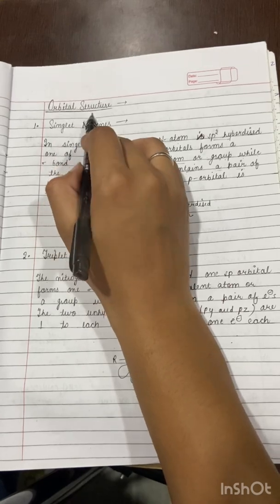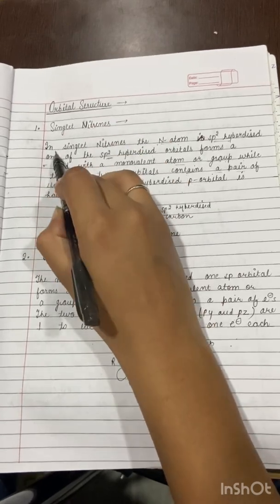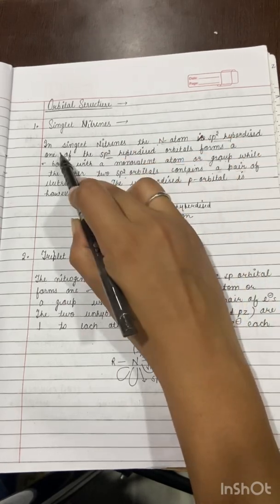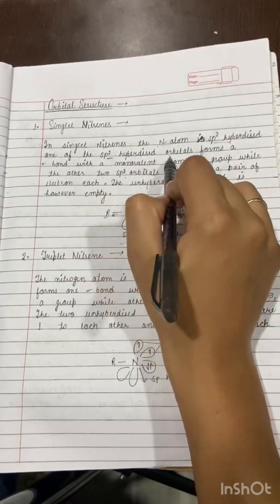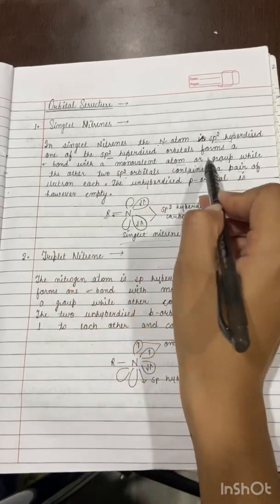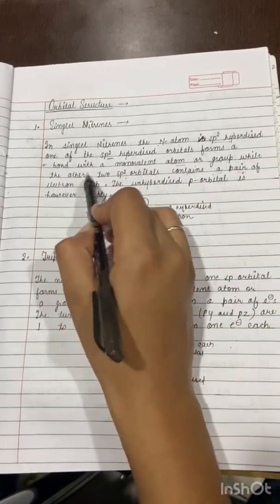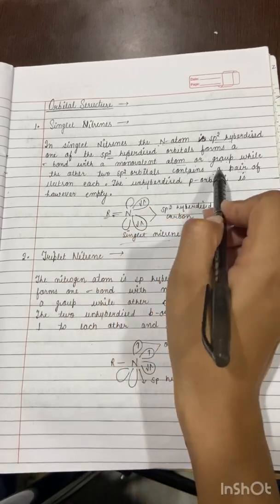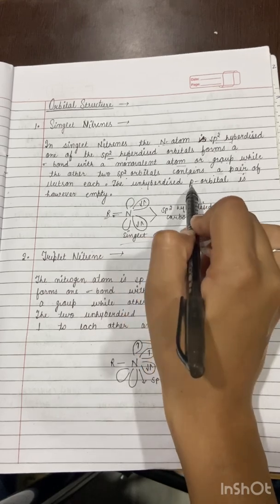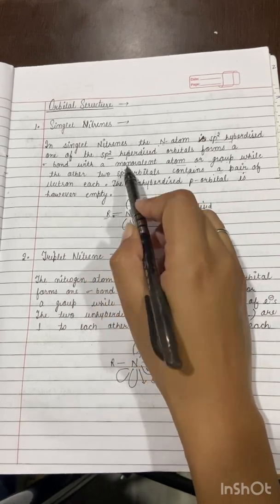Now we have the orbital structure. Singlet nitrene. In singlet nitrenes, the N atom is sp2 hybridized. One of the sp2 hybridized orbitals forms a sigma bond with a monovalent atom or group, while the other 2 sp2 orbitals contain a pair of electrons each. The unhybridized p orbital is, however, empty.